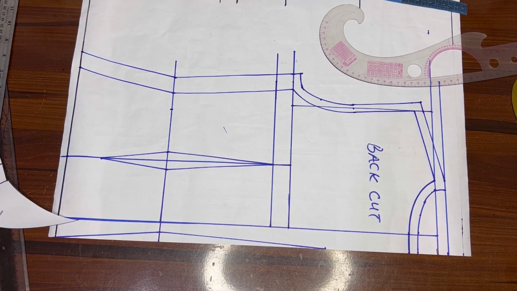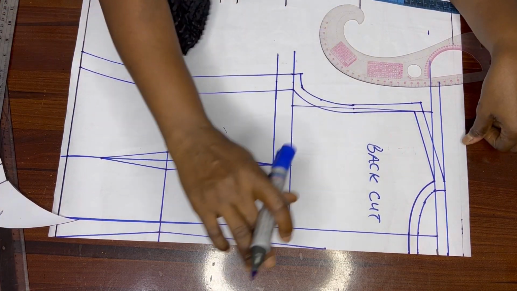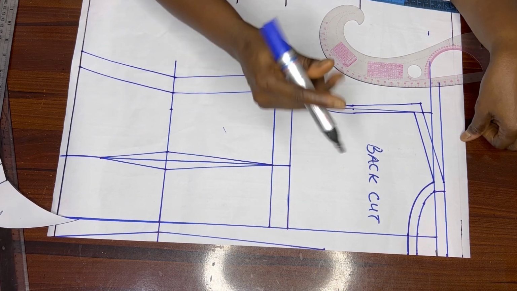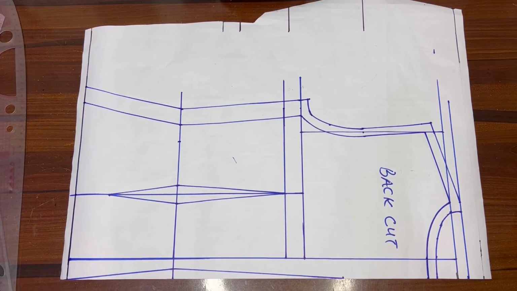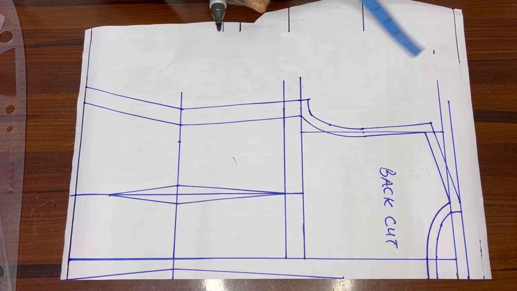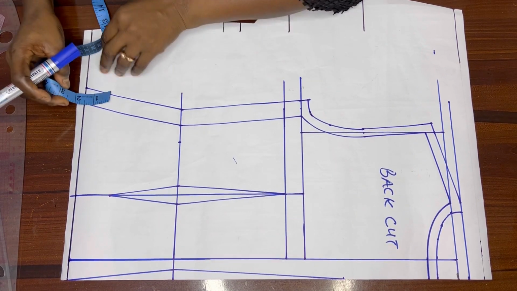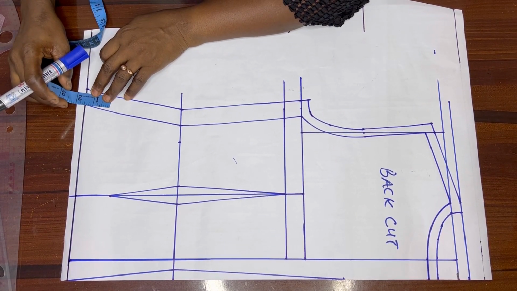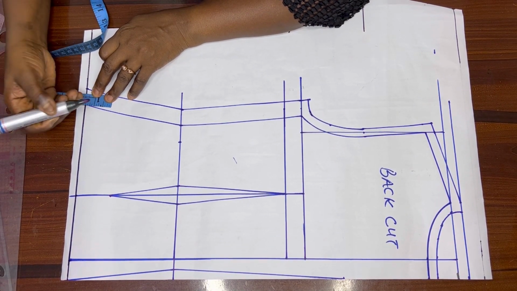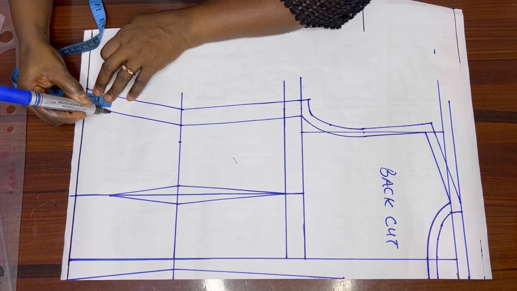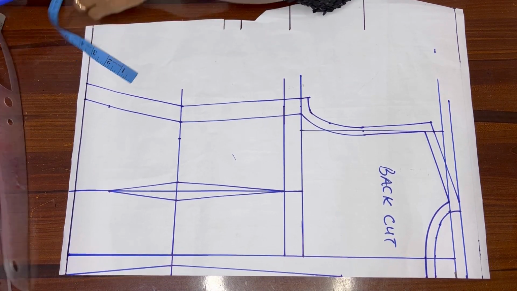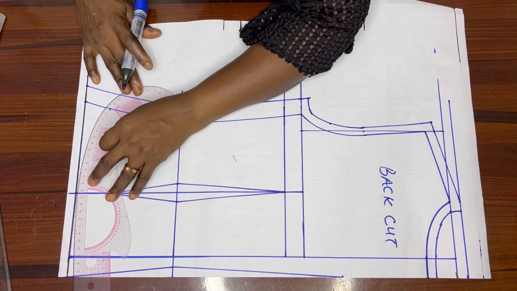So the next thing we want to do now is to create our yoke, the back yoke. Before we move on to the yoke part, let's quickly shape the down part of our top. It's 1.5 inches. Then we connect it just the way we did in the front.